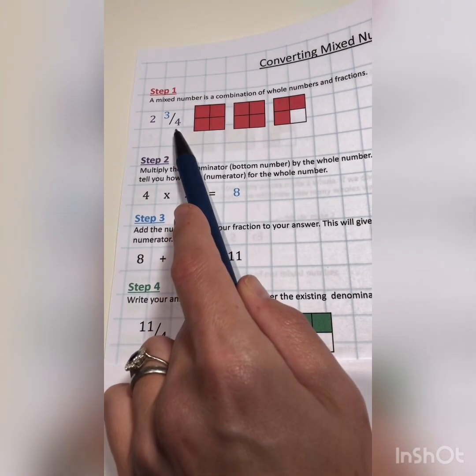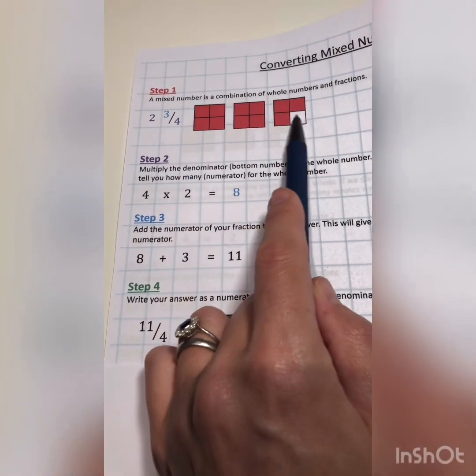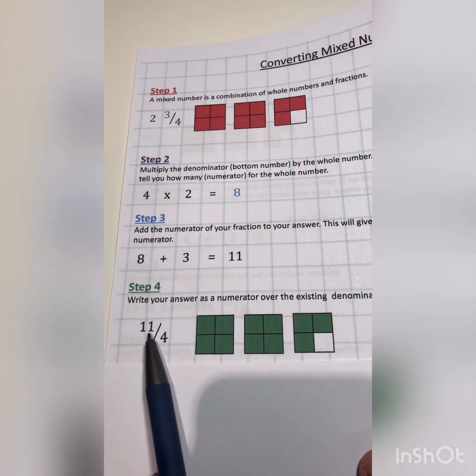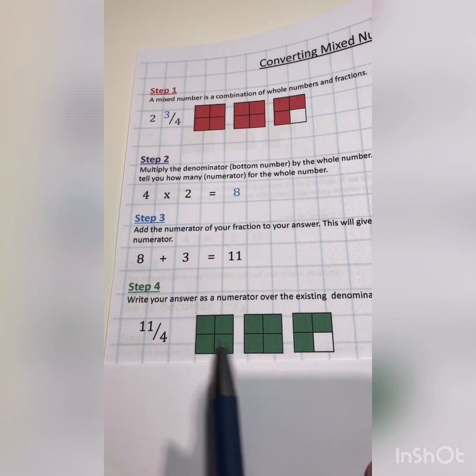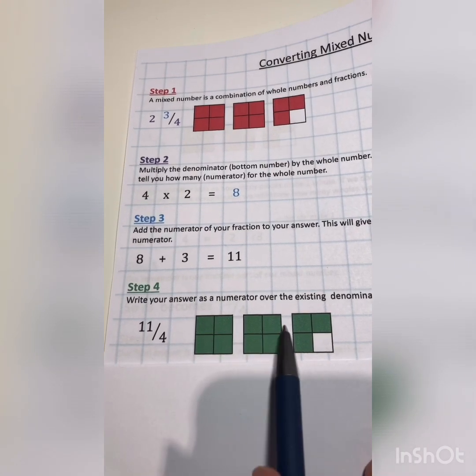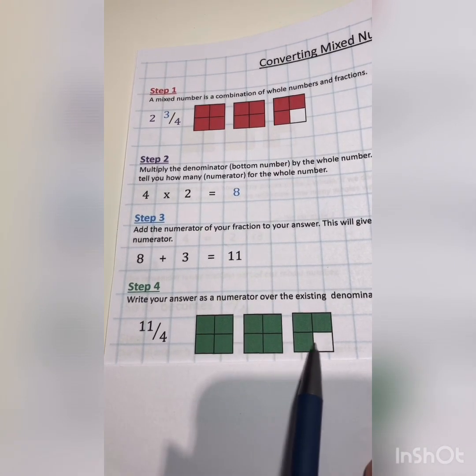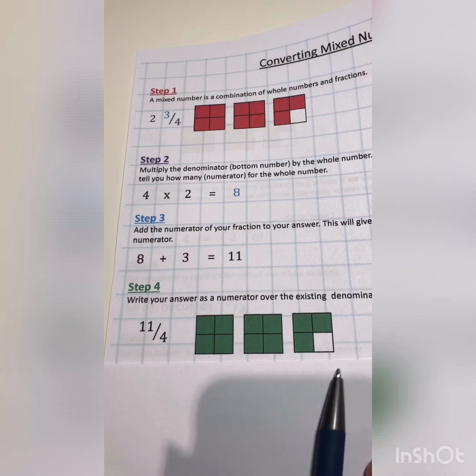How many quarters are there? There are 11, and there are 11 altogether here. When you can see the quarters, it's really easy to do, but in year 5 we have to be able to do it quite quickly without looking at the picture. So we'll do some examples together now.